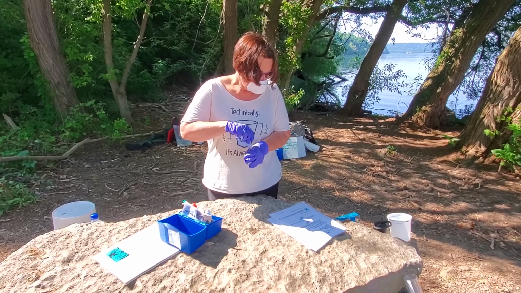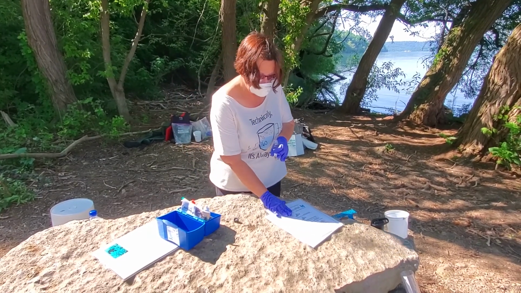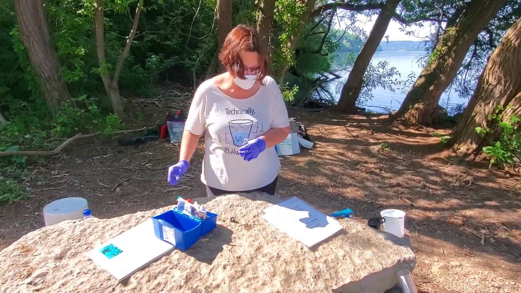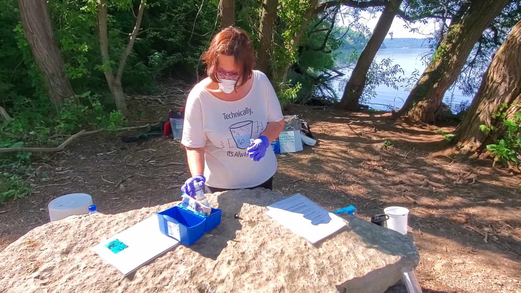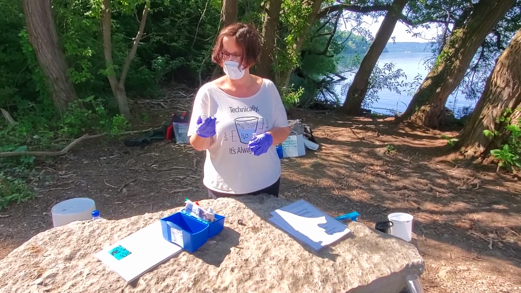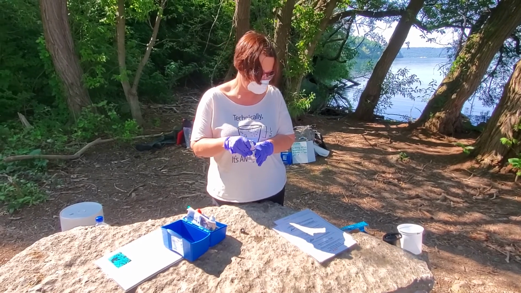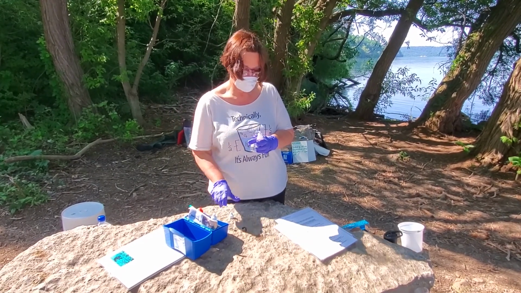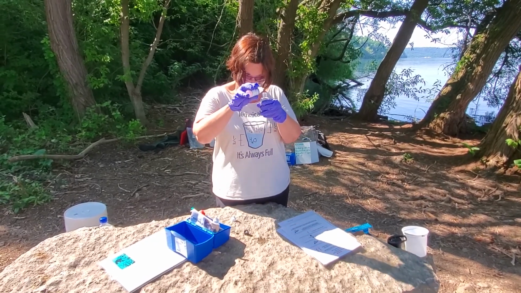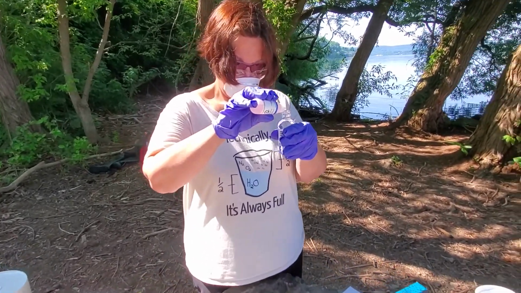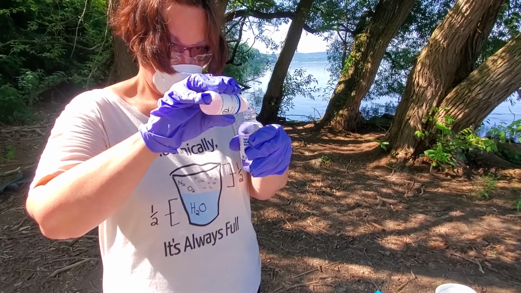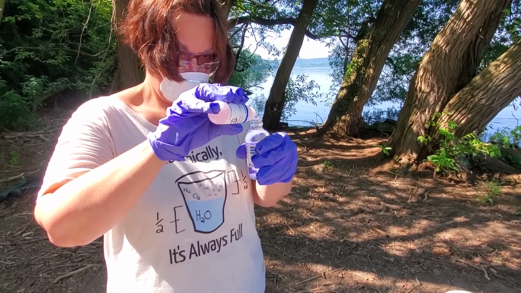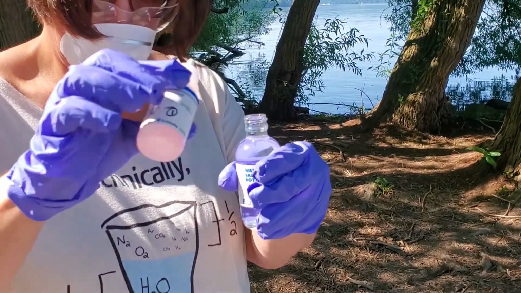So what I'm going to do next is to check my directions and find bottle number 1, which is manganese sulfate. And we are going to put 8 drops of manganese sulfate solution in the sample. 2, 3, 4, 5, 6, 7, 8.